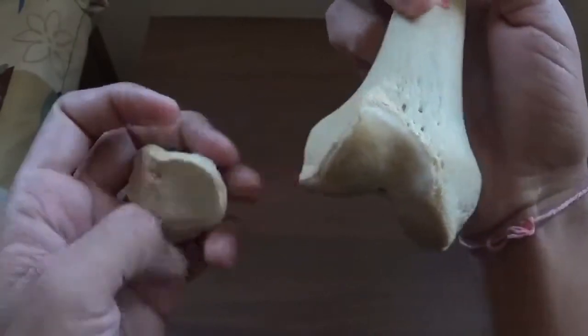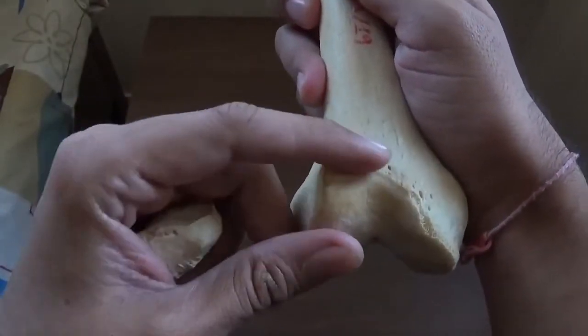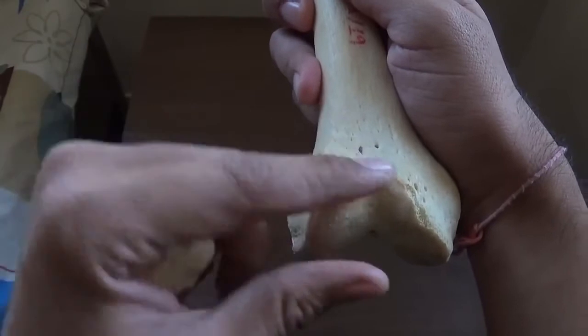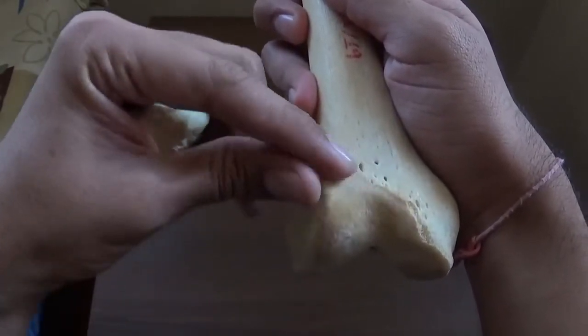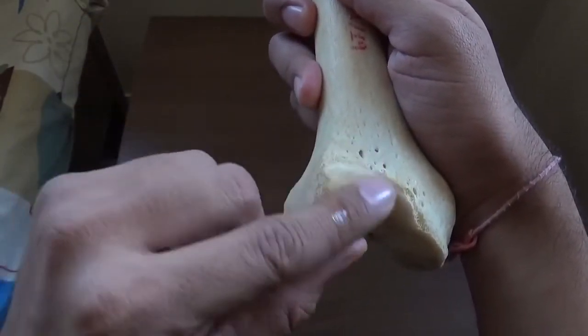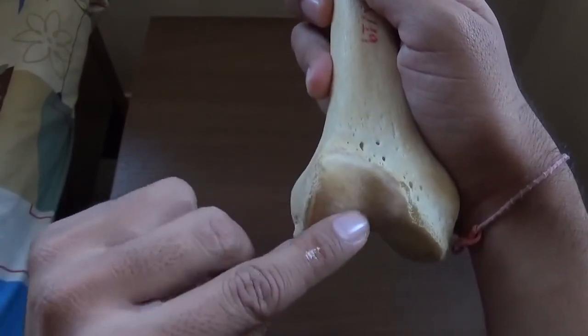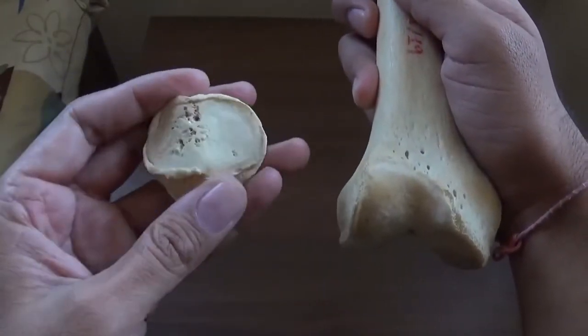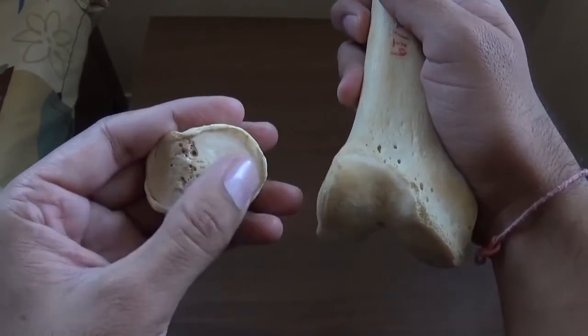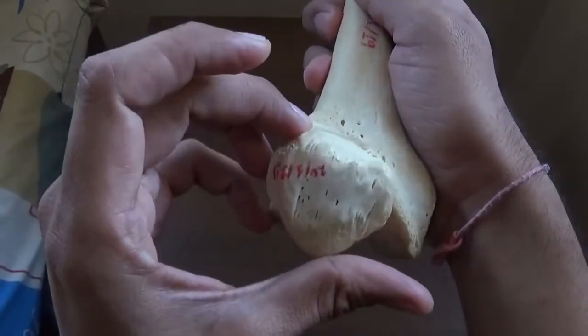Now you can see over here over the lateral condyle the articular surface is going beyond the articular surface of the medial condyle. It is more extensive. So this portion of the patellar articular surface will come in contact with the wider lateral articular surface of the patella like this.